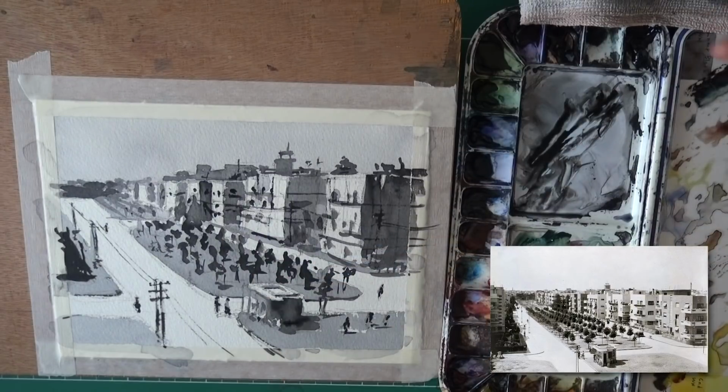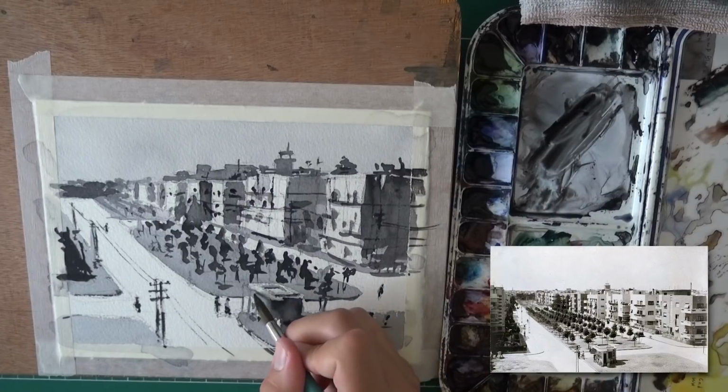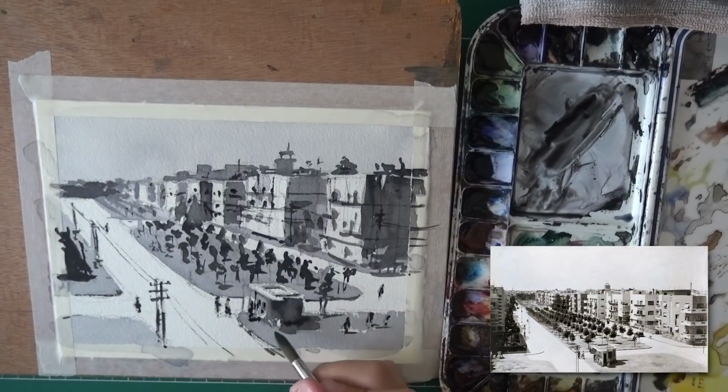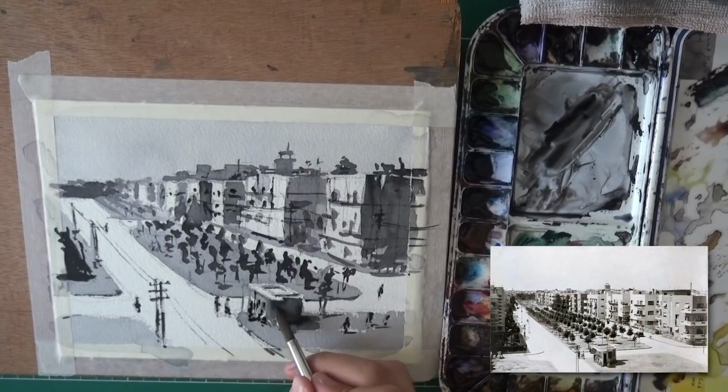So after staring at it for a while, there are a couple of things I want to add. So there is a bit of some more details here in this shop. So a bit of a line here inside the windows, the person standing next to it. So that's that, and I like the way it looks right now a lot. A bit of details in the shadow. So we have a window here and a window there.